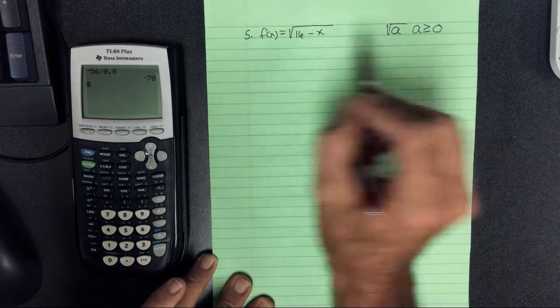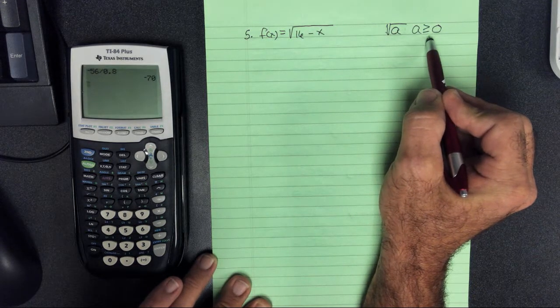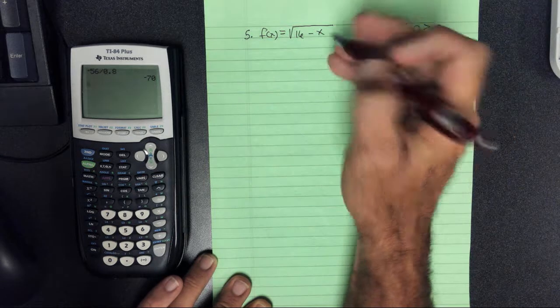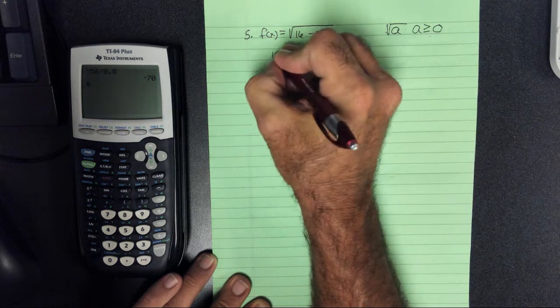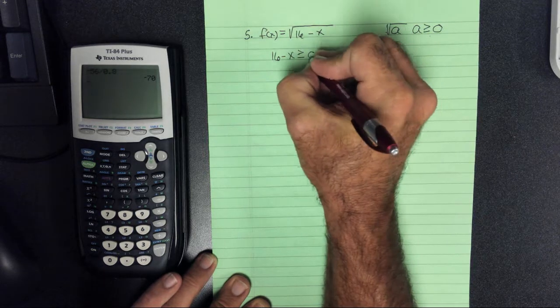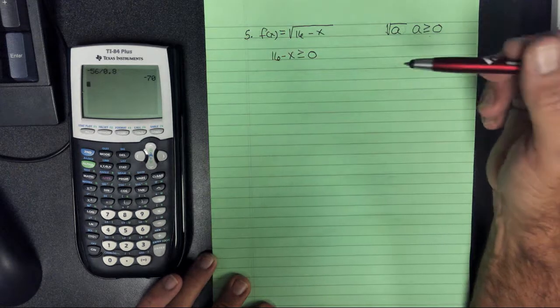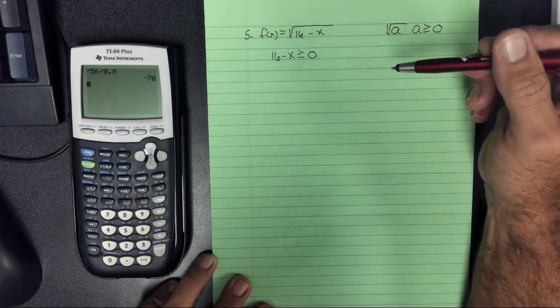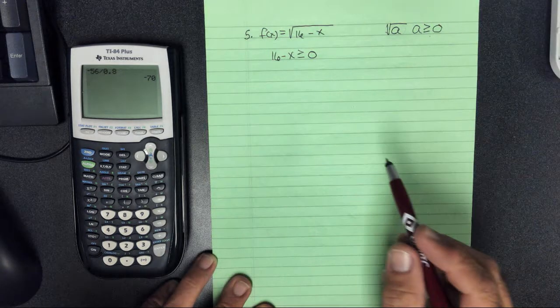So anything under that radical, we're going to set it greater than or equal to 0. The only thing under the radical is 16 minus x, so I'm going to take the 16 minus x and set it greater than or equal to 0. Radicals are the second thing we're worried about on the domain. The first thing was fractions, and y'all had plenty of fractions already. Alright, so let's solve this.